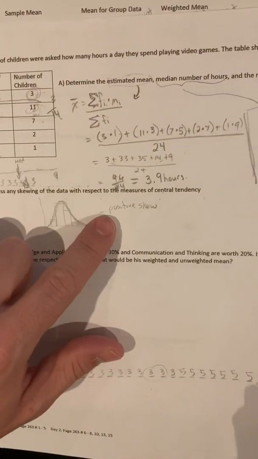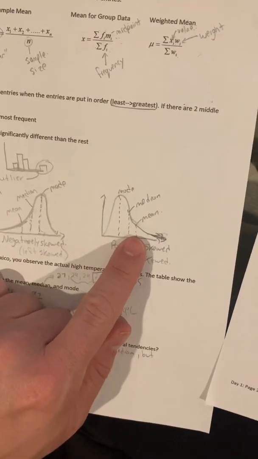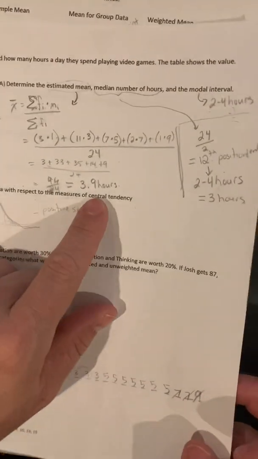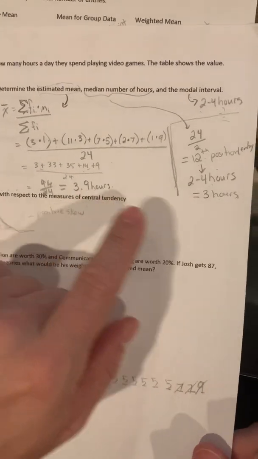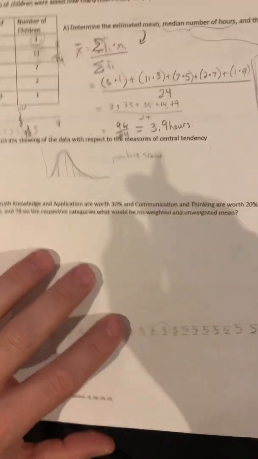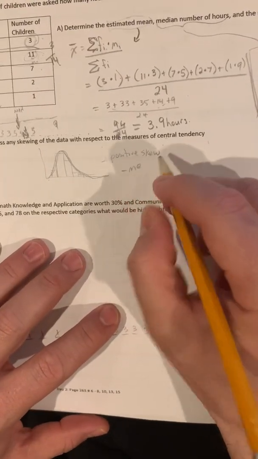And so what happens when positively skewed? Well, the mean is higher than the median and mode. So if we look here, the mean is higher than the other ones, so the mean is affected significantly.